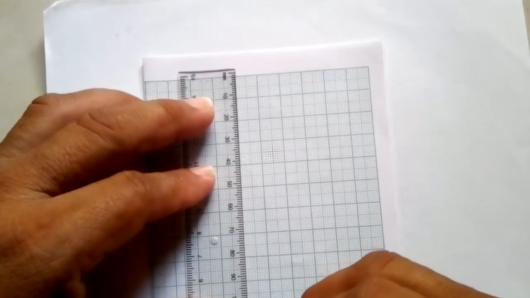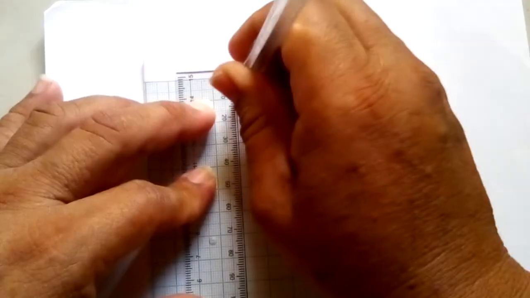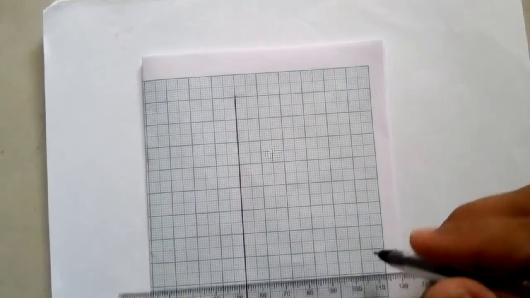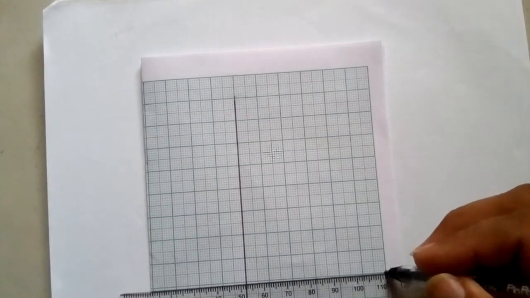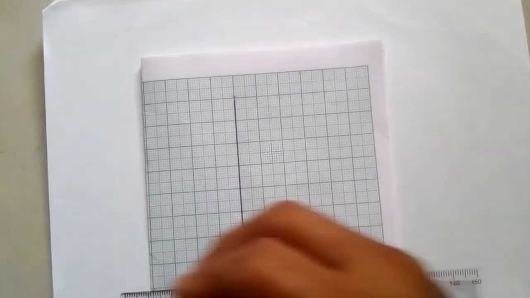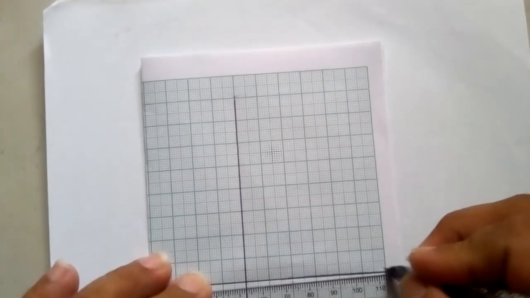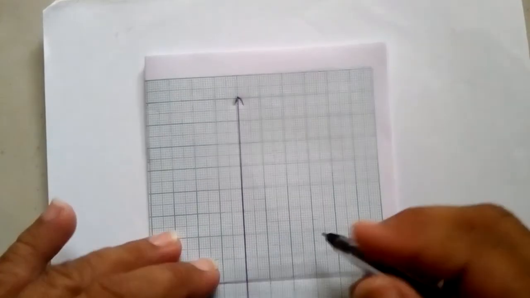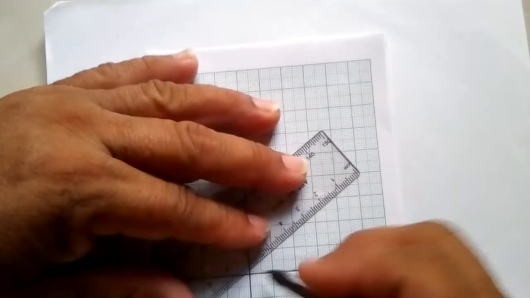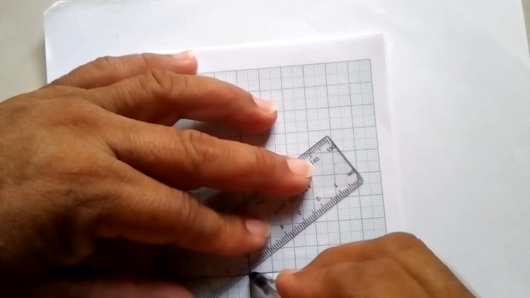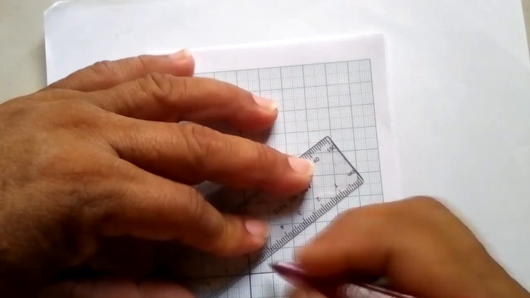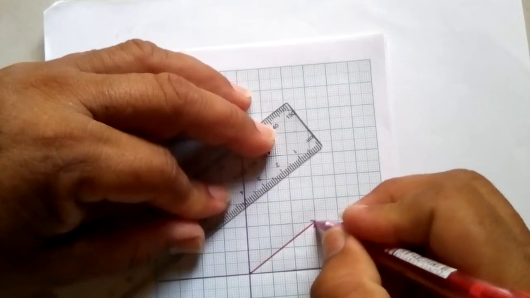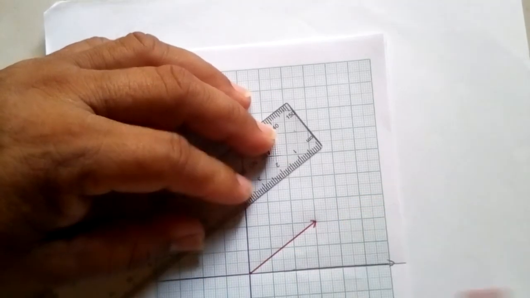Let me do my vertical axis and my horizontal axis, with the arrows for the axes. Then I'm going to draw a vector maybe this way. This is my vector here, for simplicity and easy explanation, and we'll start from this point.